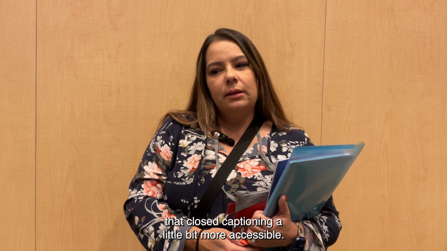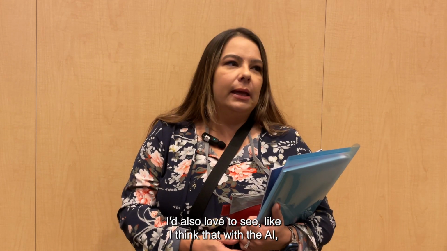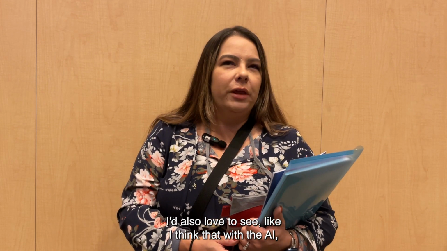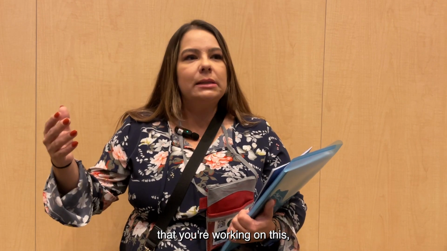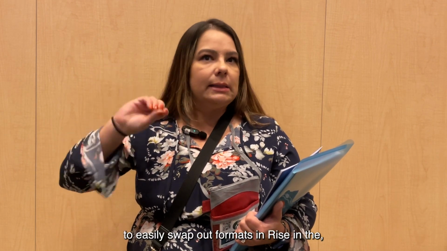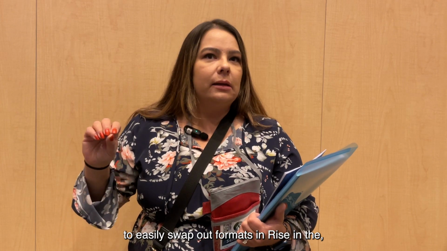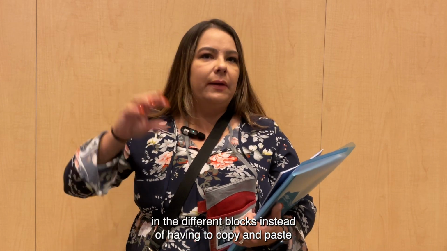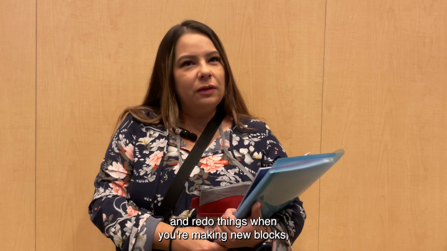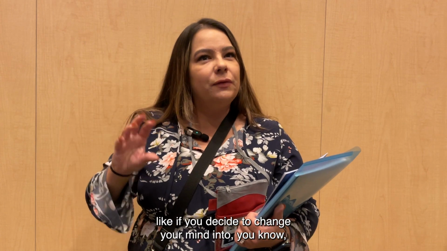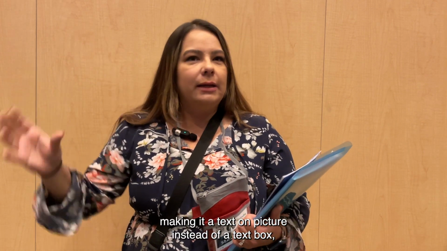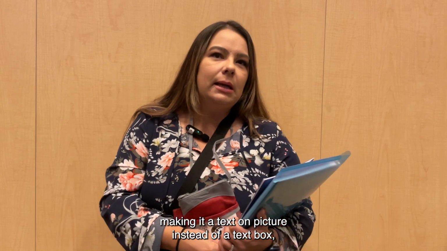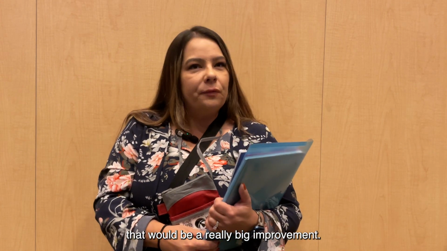I'd also love to see, I think that with the AI, I know I might be getting into, I think that you're working on this, but just to be able to easily swap out formats in Rise in the different blocks instead of having to copy and paste and redo things when you're making new blocks. Like if you decide to change your mind into making it a text on picture instead of a text box, that would be a really big improvement.